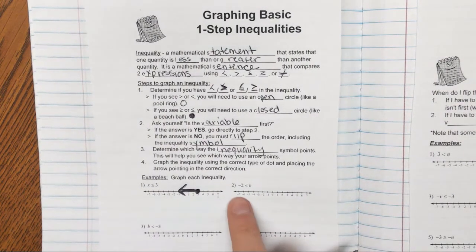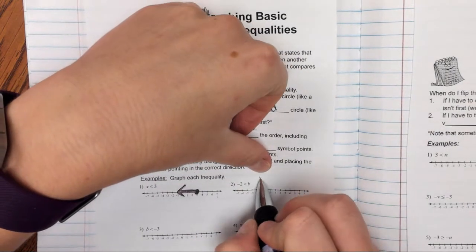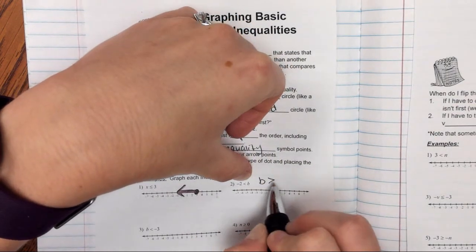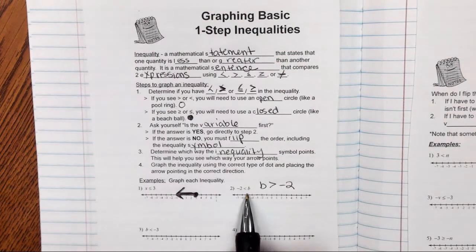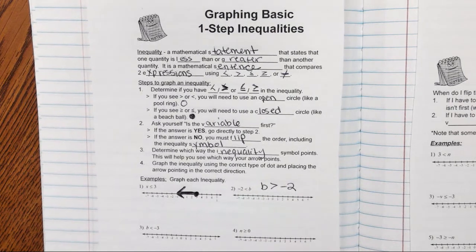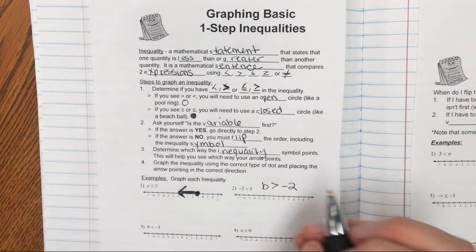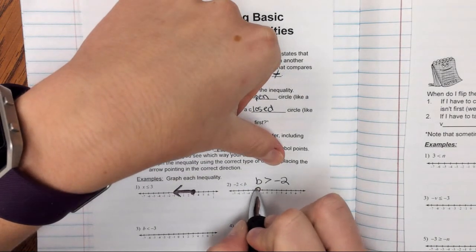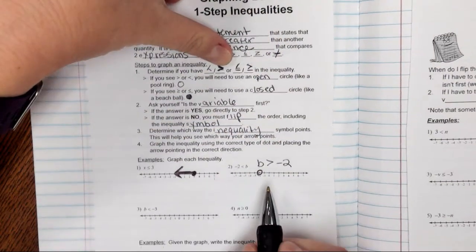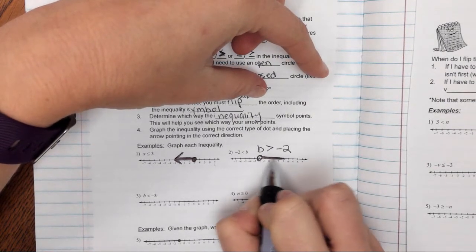All right, example 2. Notice my variable is not first, so I'm going to flip the whole thing around. I have b is greater than negative 2. So I'm flipping everything, including the symbol. So b is greater than negative 2, or I'm reading it backwards. Okay, b is greater than negative 2. So I'm going to have an open dot on negative 2. And all the numbers that are greater than negative 2 are to the right. So I'm going to draw my arrow pointing to the right.